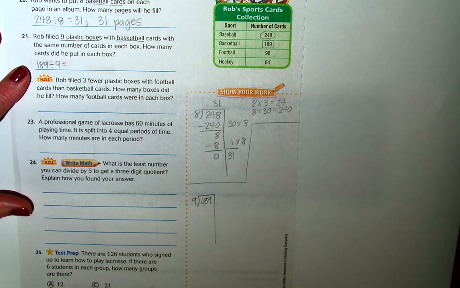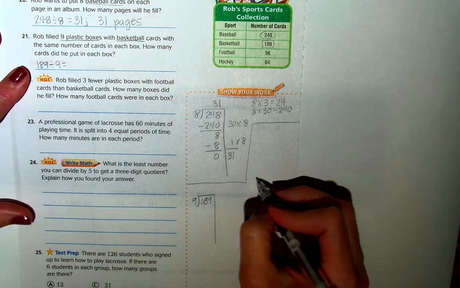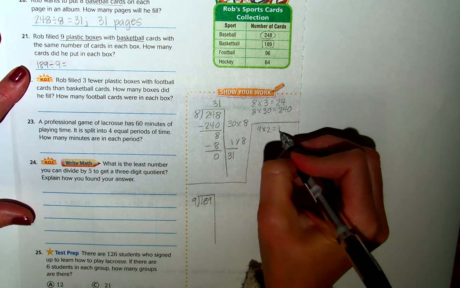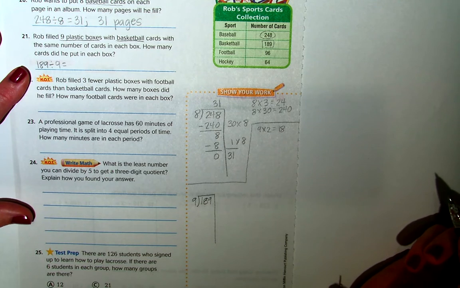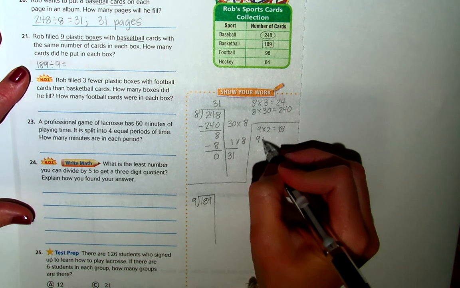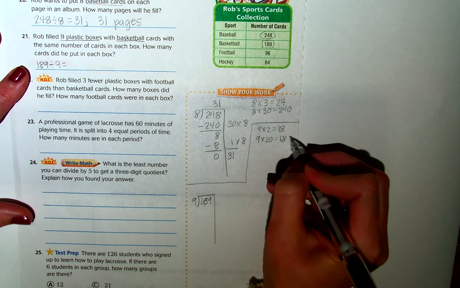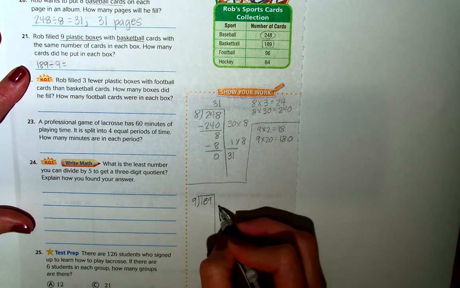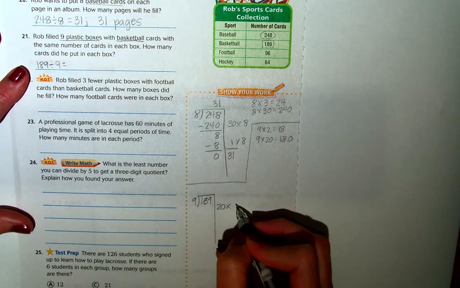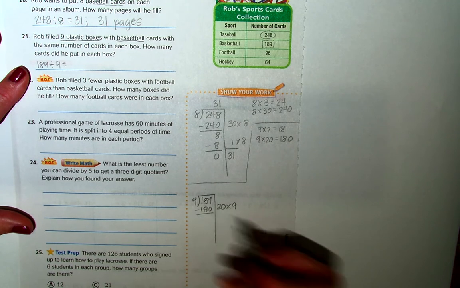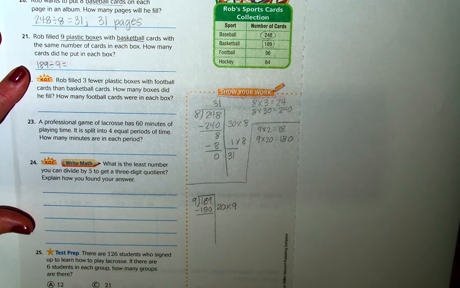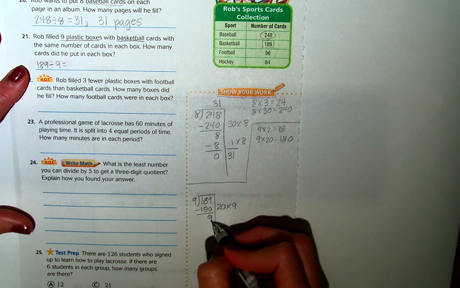The very first thing I notice is that 9 times 2 is 18. That's an easy fact that I should know. So I know that 9 times 20 equals 180. I'm going to put my partial quotient here, 20 times 9, and my answer to that is 180. Now I can subtract 180 from 189, which leaves me with a really easy number, which is 9.